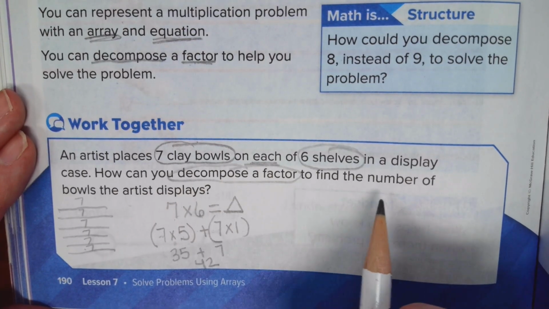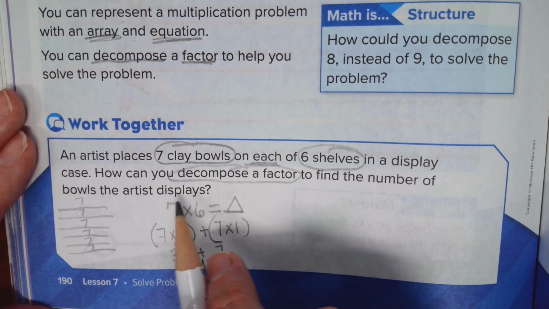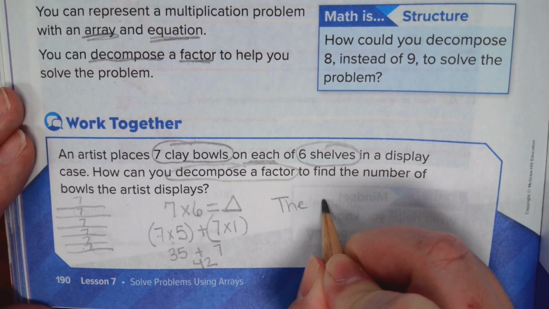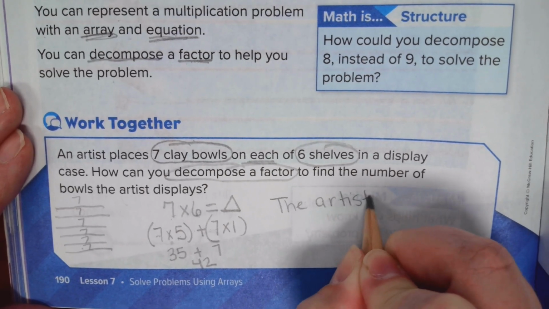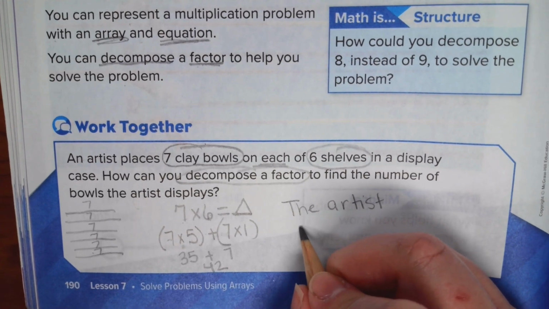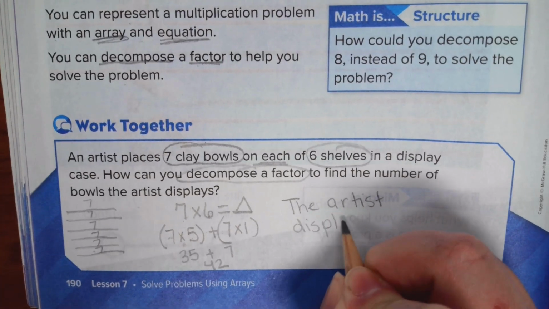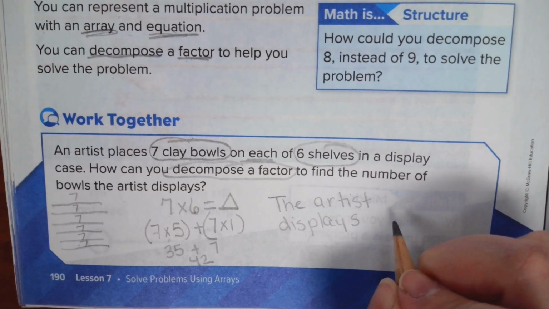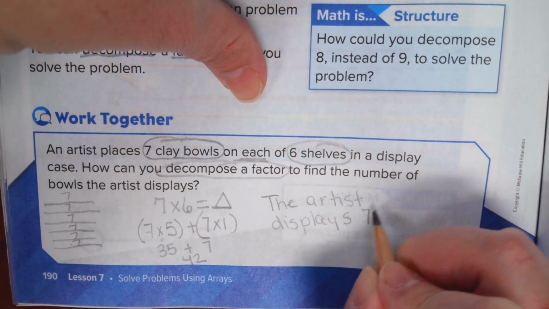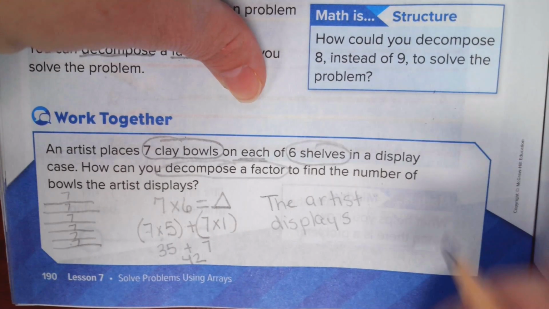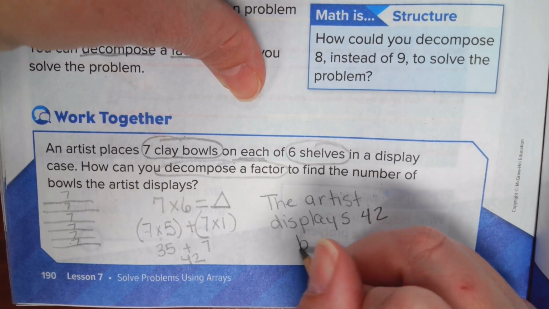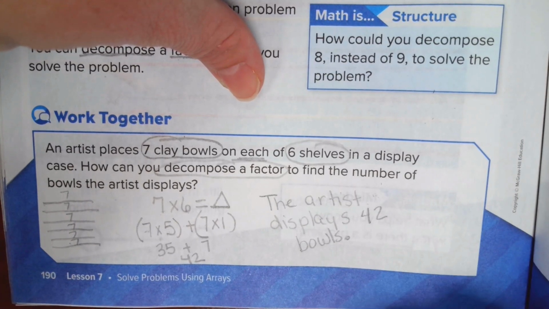How can you decompose a factor to find the number of bowls the artist displays? So now I have to write my sentence. The artist, there it goes shaking again, that's driving me insane. The artist displays 42 bowls. And we have answered the question.